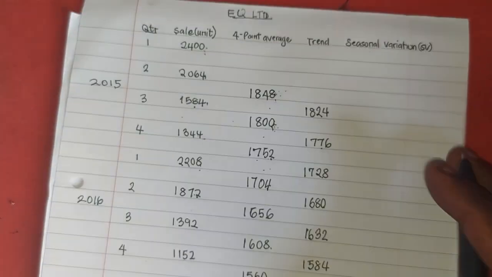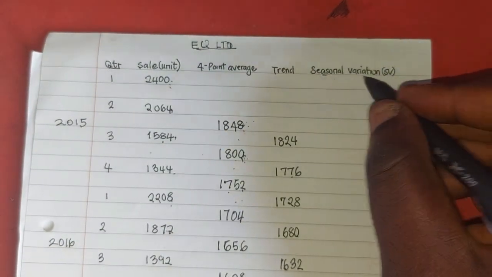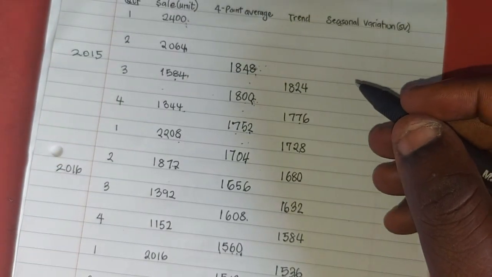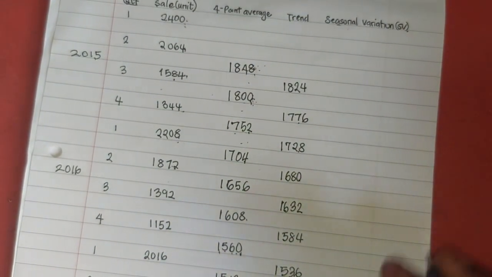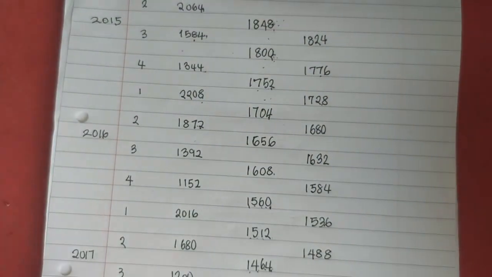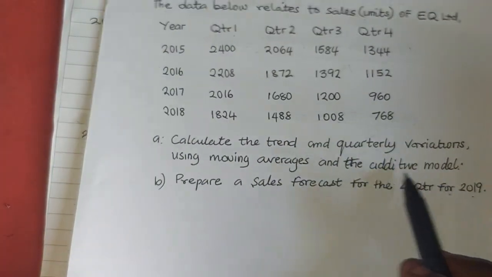All right, now let's calculate the seasonal variation using the additive model. According to the question, we should use the additive model.